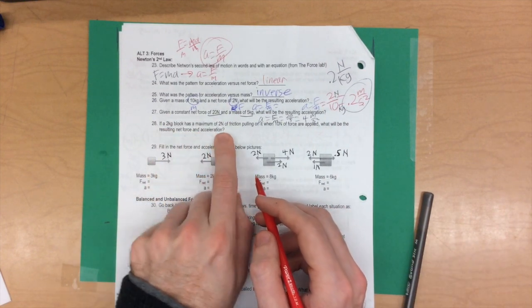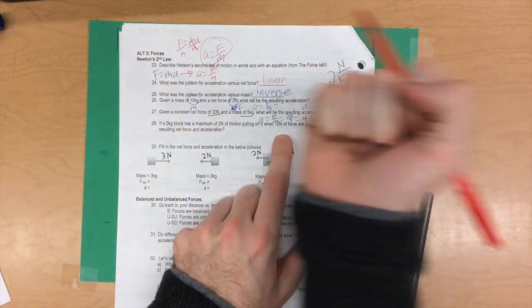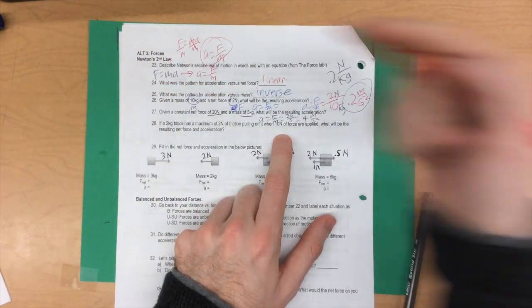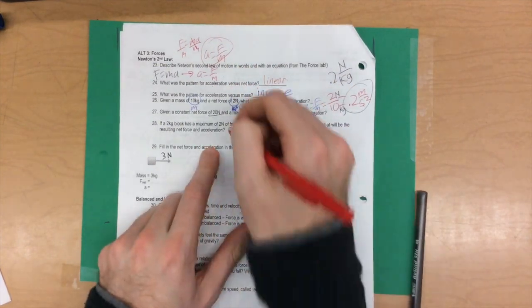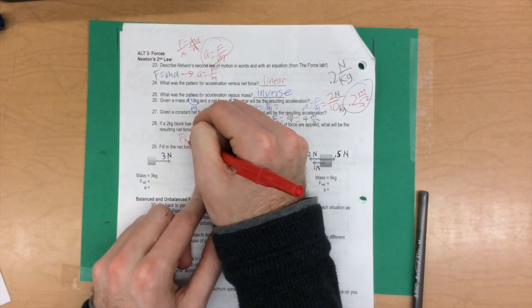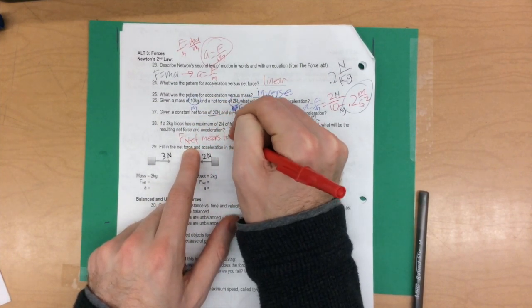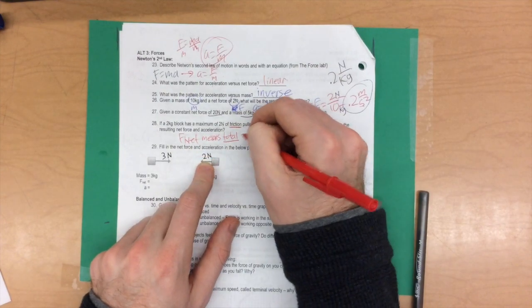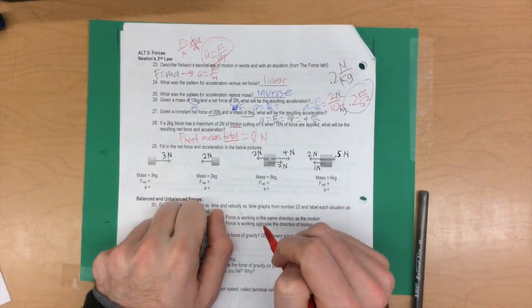All right, so for number 28, it's a two-part problem. 2 kilogram block, a maximum of 2 newtons of friction pulling on it when 10 newtons of force are applied. So when we pull on something with 10 newtons of force, but 2 newtons of friction are resisting it, friction is always a resisting force, then our net force, which means total, equals 8 newtons, because we take the 10 minus the 2.